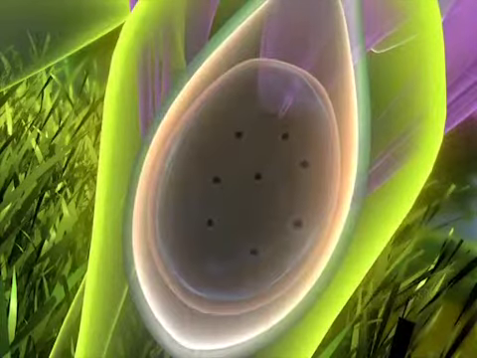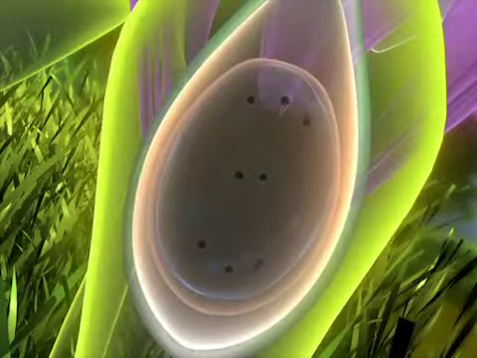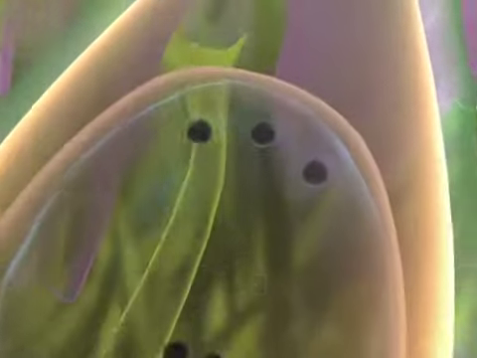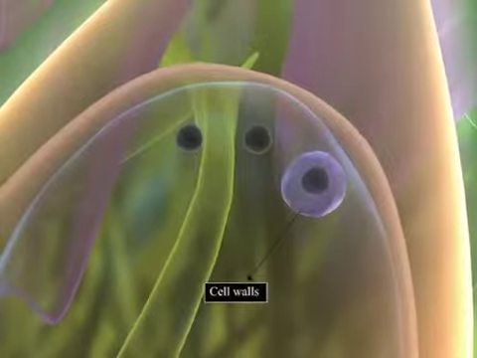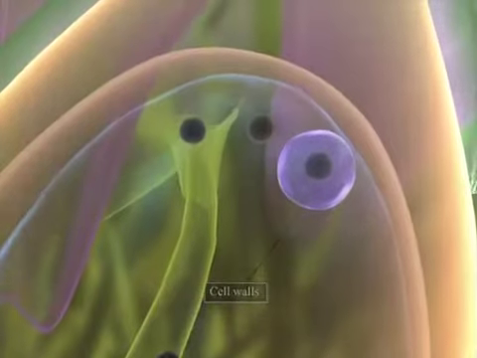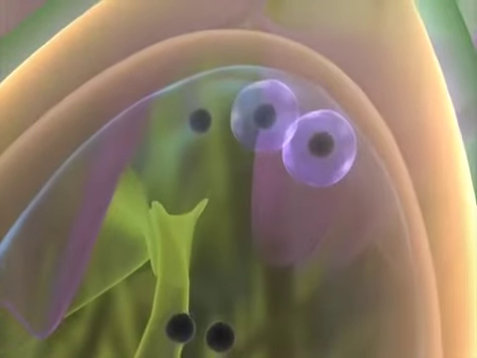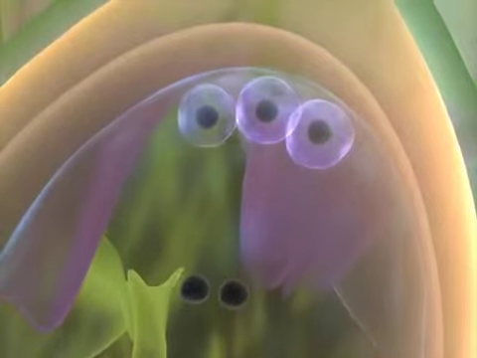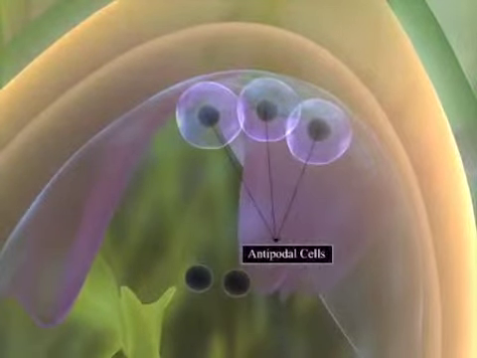The nuclei arrange themselves within the sac and form cell walls. 3 haploid cells form opposite the opening of the embryo sac. They are called the antipodal cells.